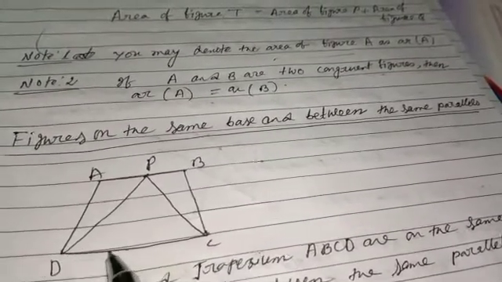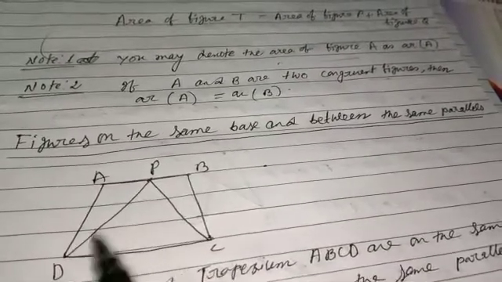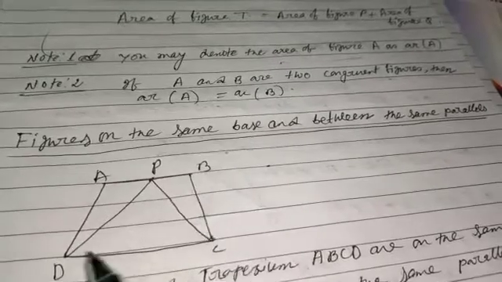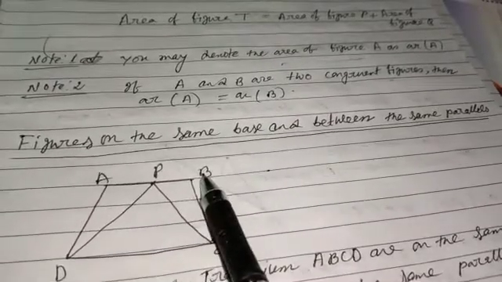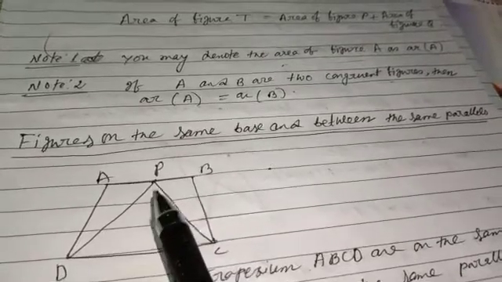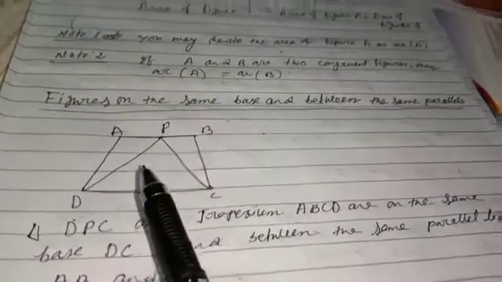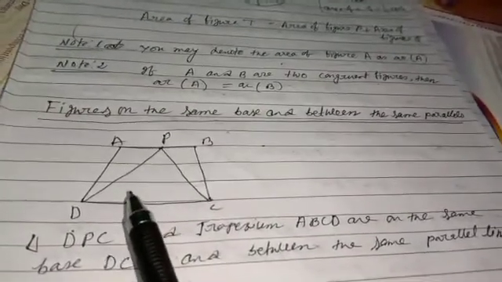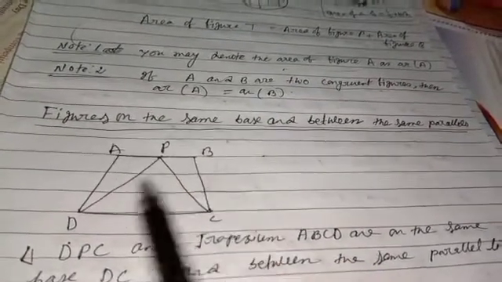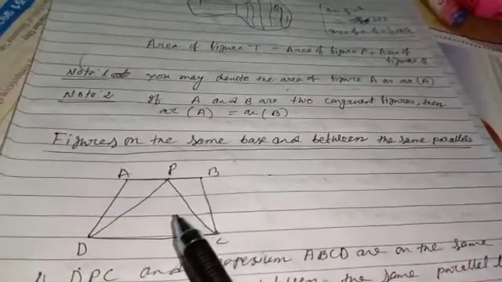See, DC is the base for this trapezium, and DC is also the base for this triangle DPC. Also DC and AB are parallel lines. You can see clearly that triangle DPC and trapezium ABCD are between the same parallel lines, AB and DC. Figures like these are called same base and between the same parallels.